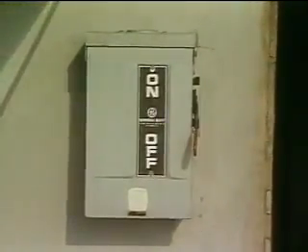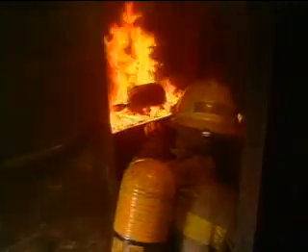Class C fires are energized electrical fires. Class C fires are usually Class A or B fires involving electrically charged equipment. So, to combat a Class C fire, you must first remove or turn off the electrical power supply, and then handle the fire as you would a Class A or Class B fire, but only if you're sure that all power is removed. If in doubt, use a non-conducting extinguishing agent.